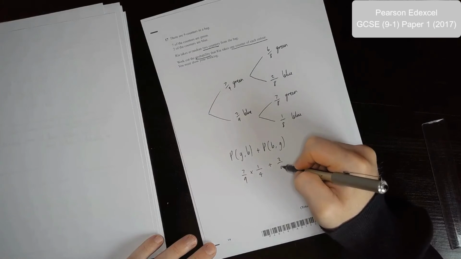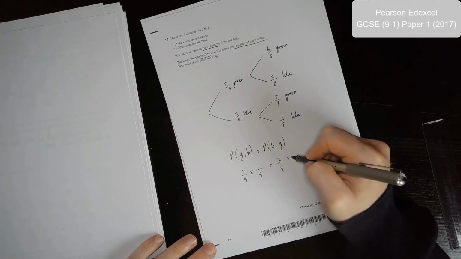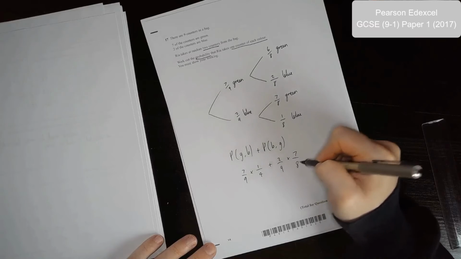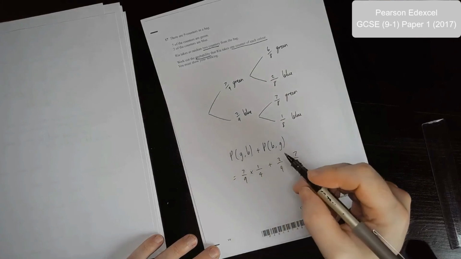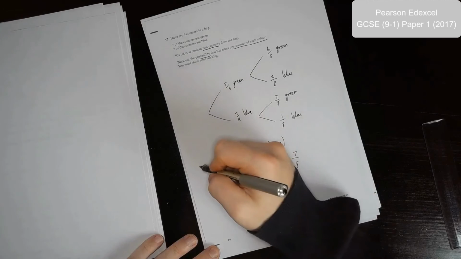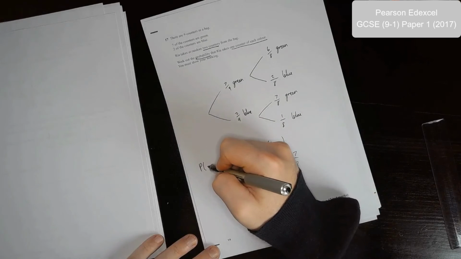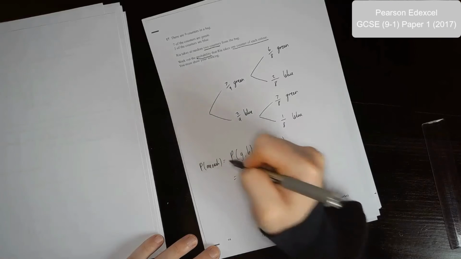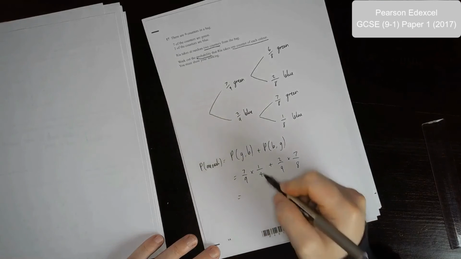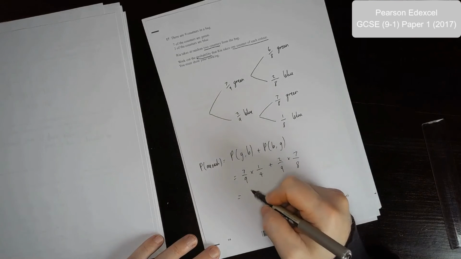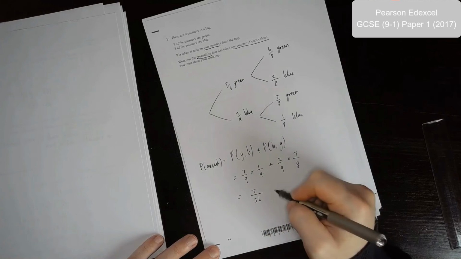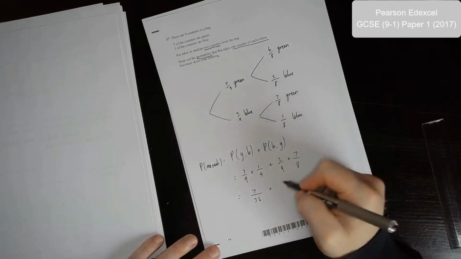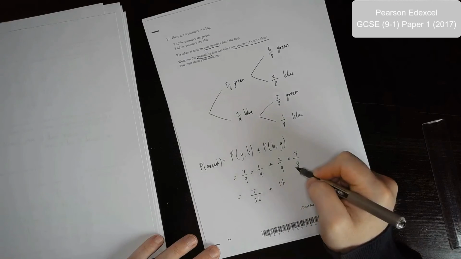Plus 2/9 times 7/8. So top times top, bottom times bottom, top times top, bottom times bottom.